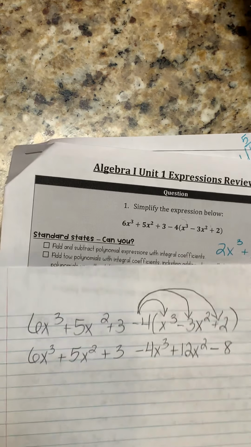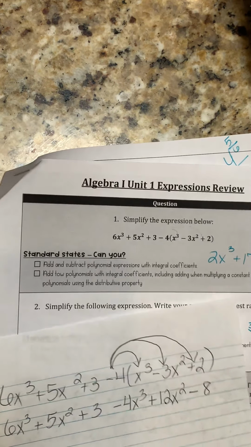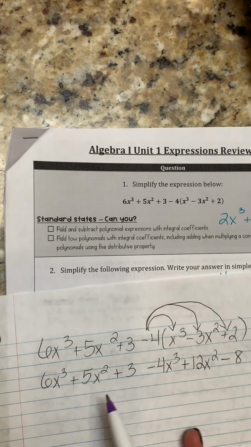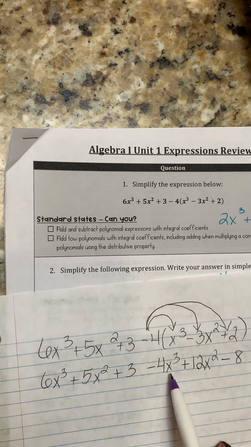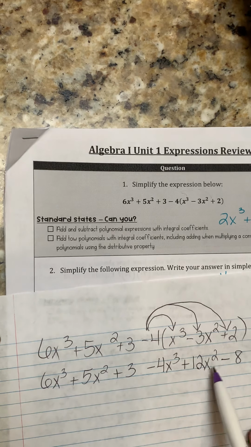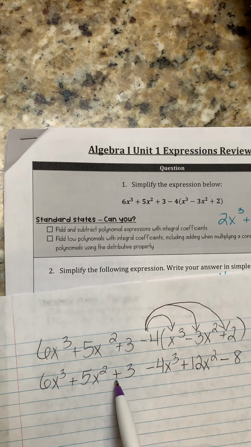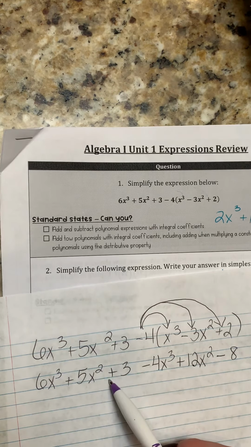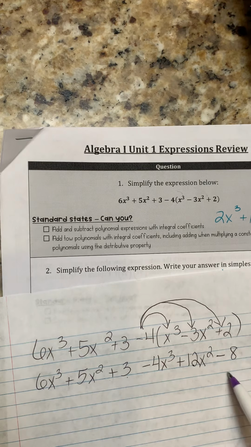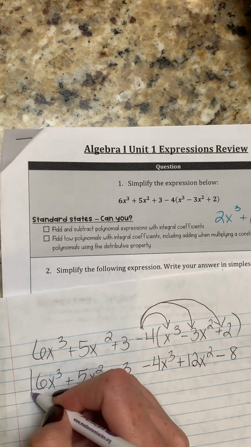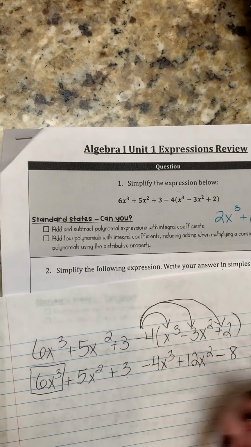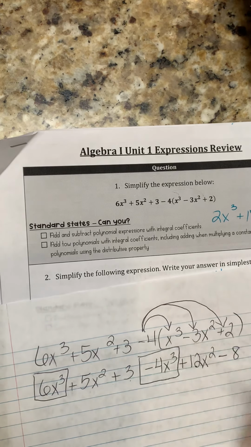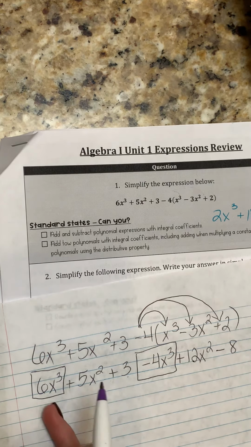Next step is to look for like terms. Remember our like terms are like our x cubed, x squared, x squared. If we would have an x and an x, then we could combine those. And then we have our constant terms, 3 and -8. So you guys already know I like to put a box. Start with a box around the first like terms. Always start on the left-hand side.